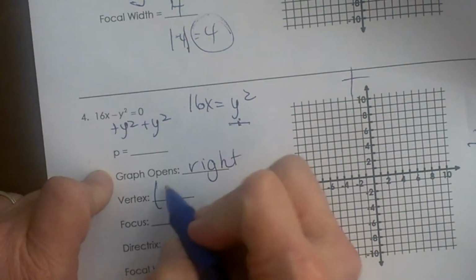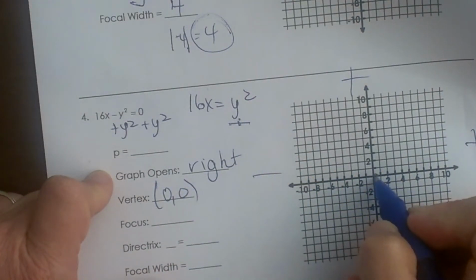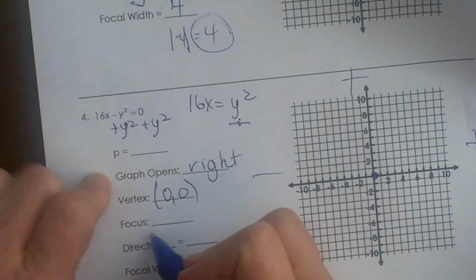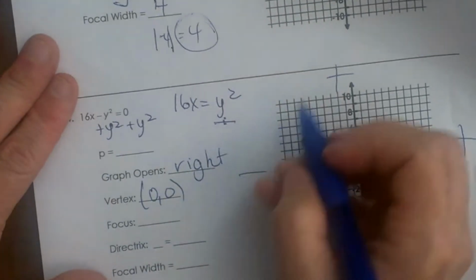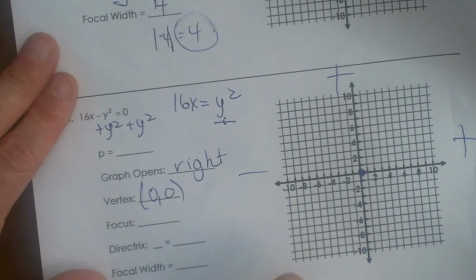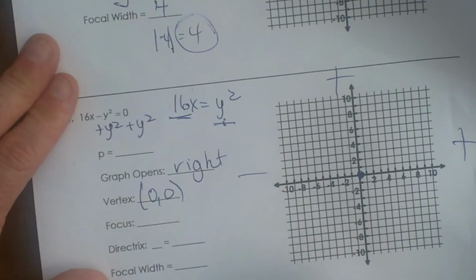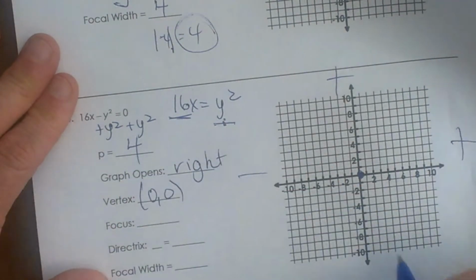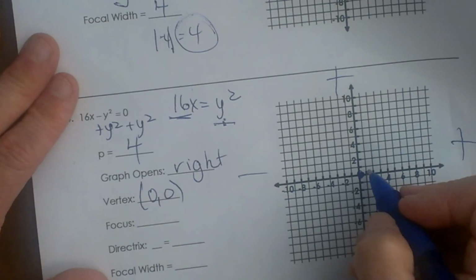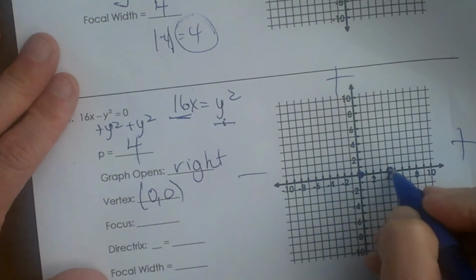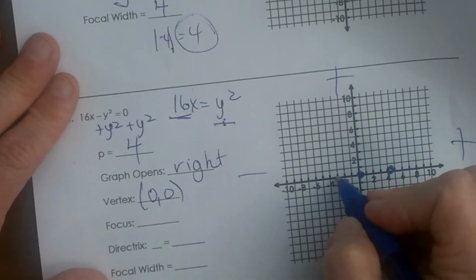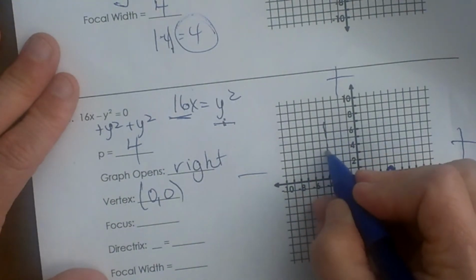The vertex we know is 0, 0. So let's plot that. The focus, okay, we're going to count up how many? Well, 4p is equal to our number here, 16. So p is 4. I forgot that. Should have done that first. Okay, and we said that it faces right, so I'm going to count right 4. 1, 2, 3, 4. Left 4. 1, 2, 3, 4. So here's my directrix.